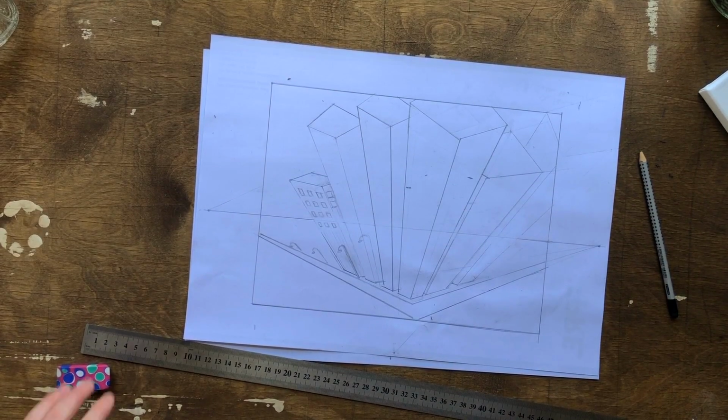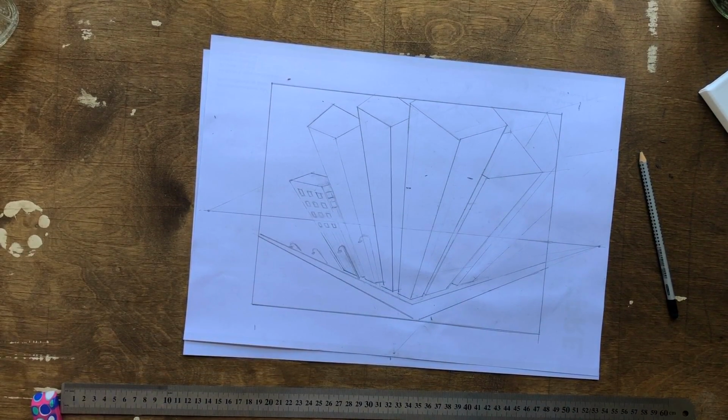All right, so hopefully that helps you understand 3-point perspective. We'll go into detail in the next lesson on how you find your vanishing points on a reference image.